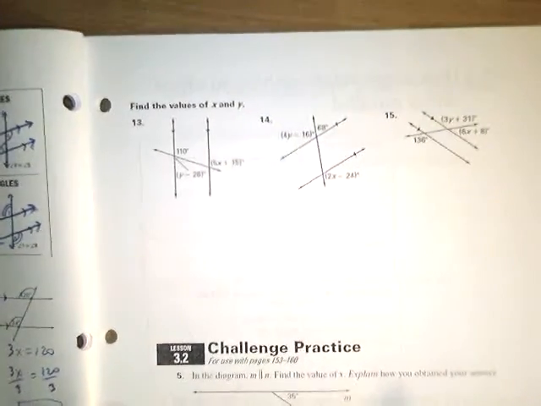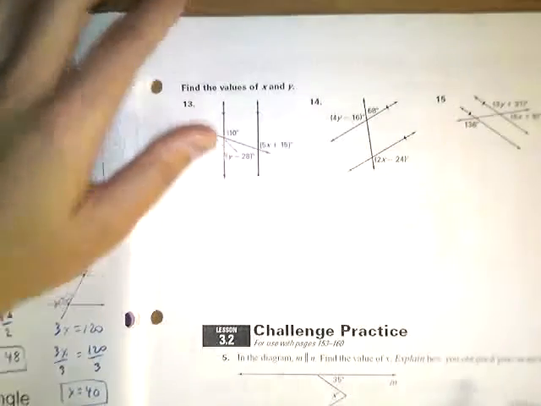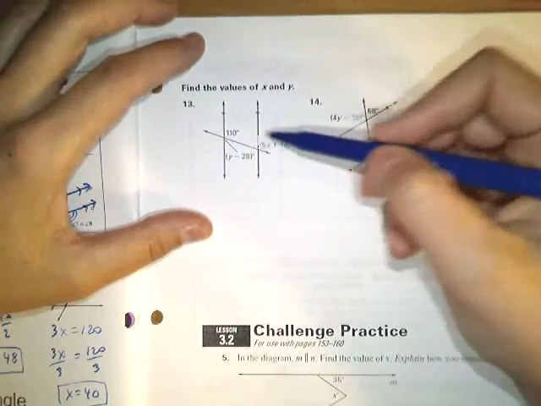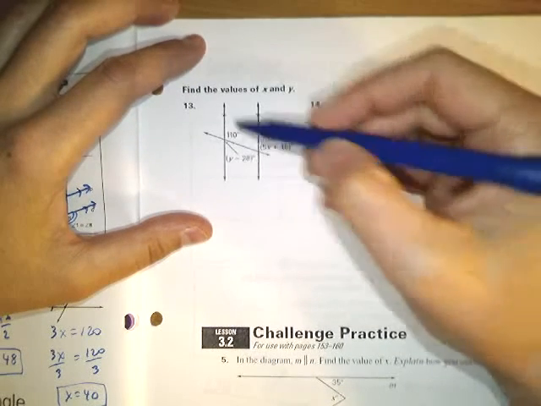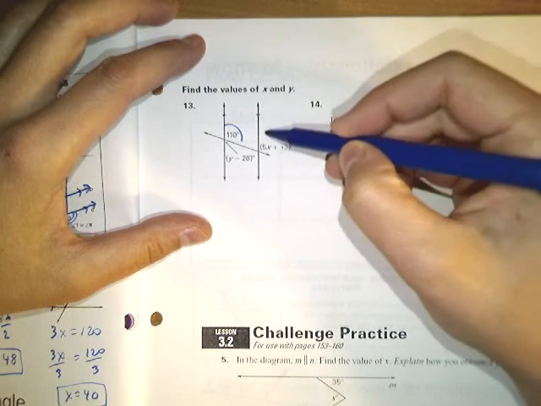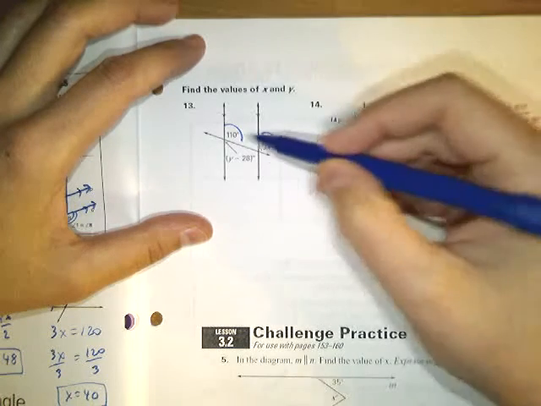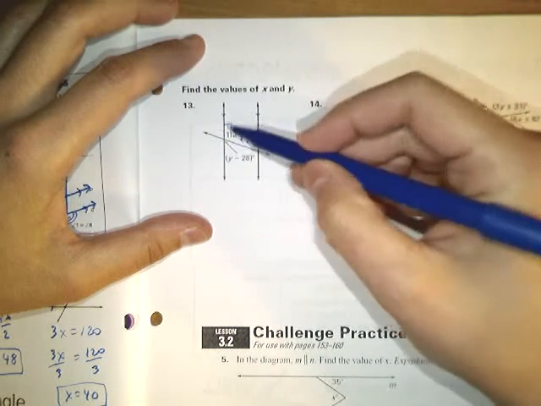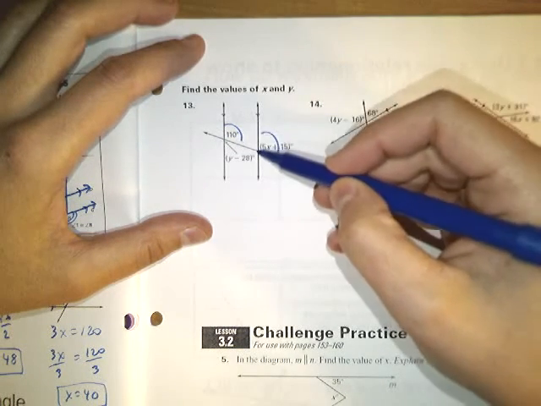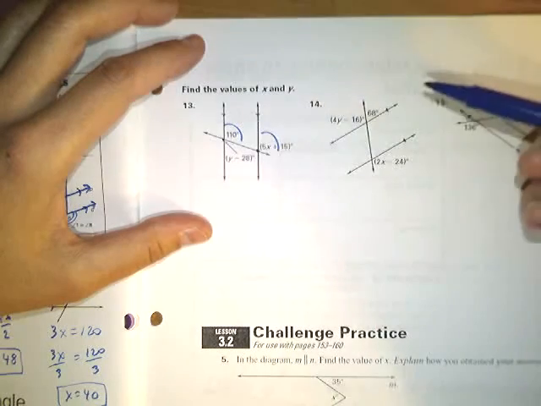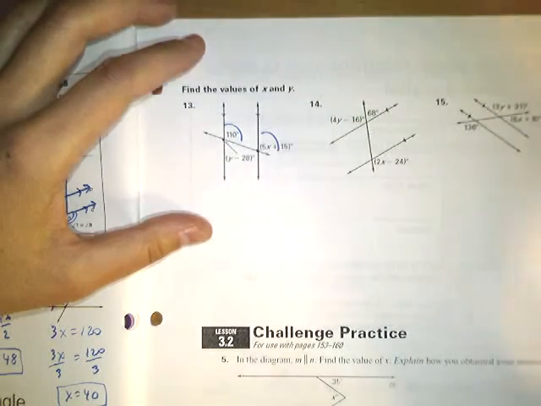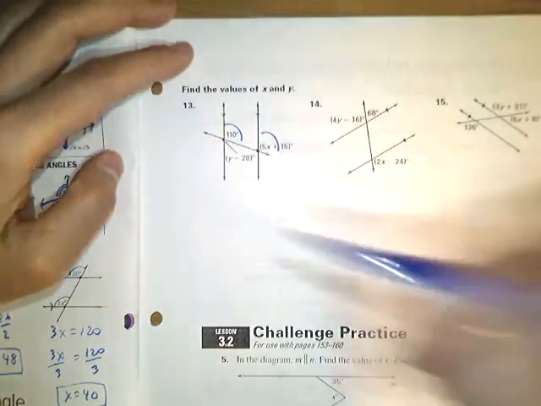Numbers 13, 14, and 15 are a little bit more challenging, but not too bad. I would start with this one. I see the parallel lines here. I see that this angle and this angle are in the exact same position. They're in the upper right-hand corner of their intersection positions. See that? So I would say those are called corresponding angles, and they are congruent.